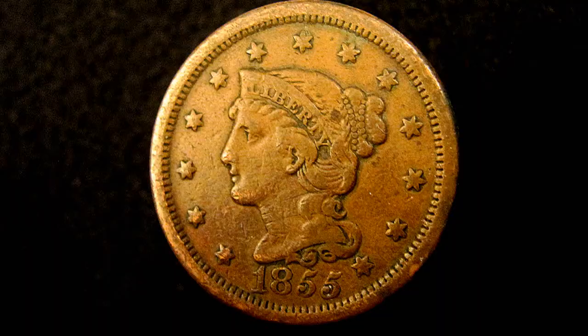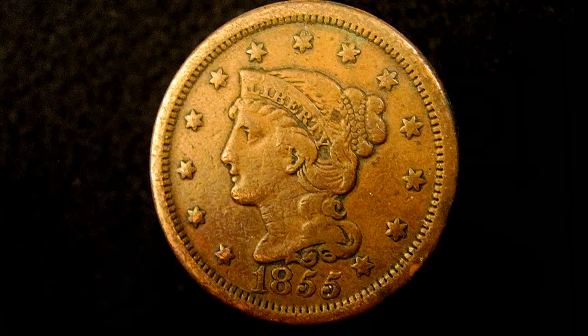I have some examples of that just from different times during the 1800s. I'll just grab a few of them and hold them up to the camera here. Here's liberty on a large penny, or on a large 1-cent piece from 1855. Here's one from 1809. This is a half-cent.